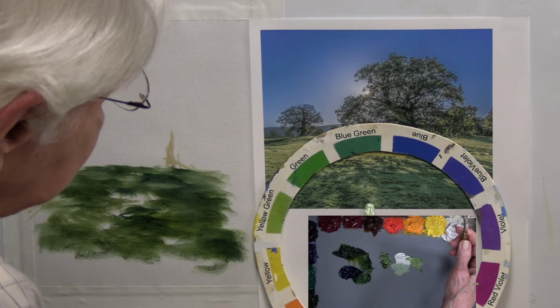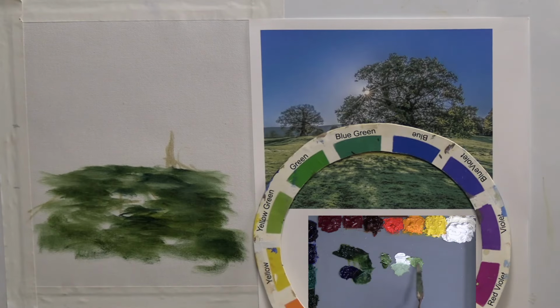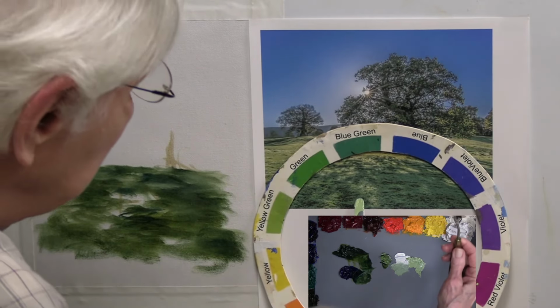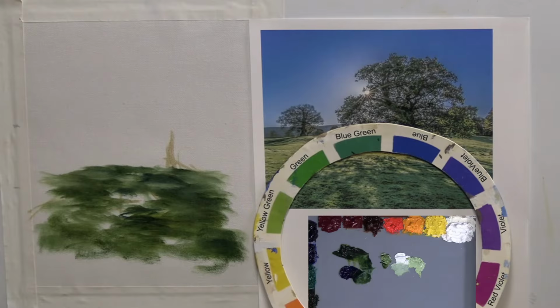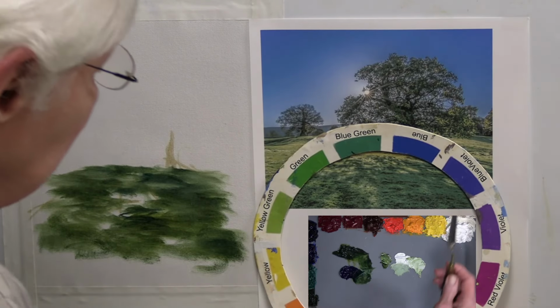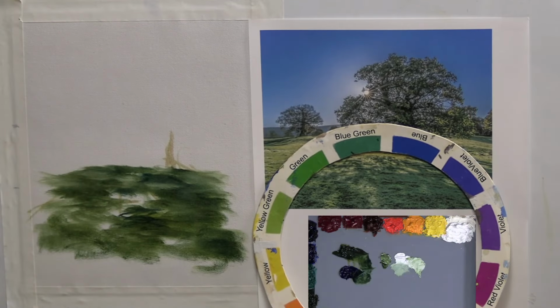So if I hold, no, it's not quite the same value yet. So I'll just reach over and get it a little bit lighter. Let's see. It's getting very close. Let's see. Am I going to need more yellow in that? Let's see. We'll find out. A little bit lighter. Okay, that's very, very close. So let's see if we can make it work with that.